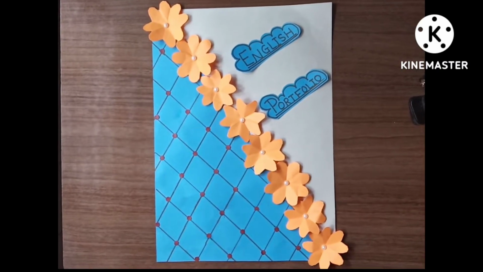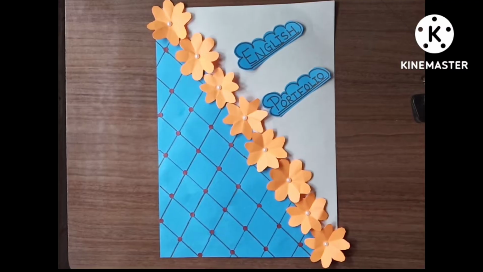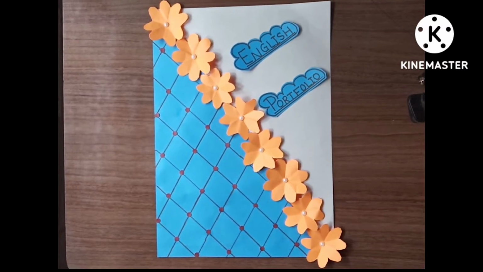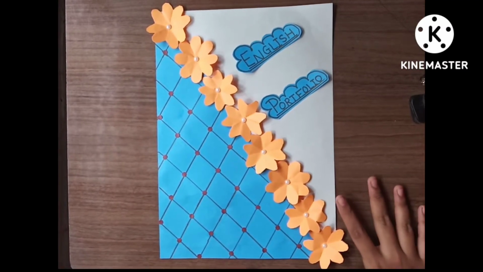Today I'm going to show you my English portfolio. So this is my English portfolio. Here I have made it with two color papers, one blue and one white.